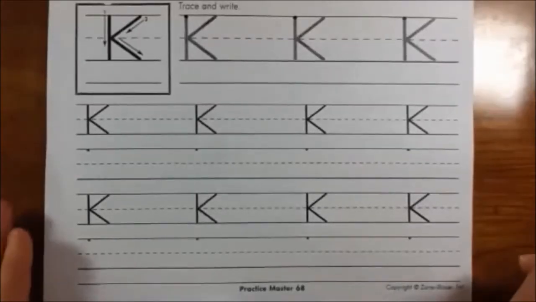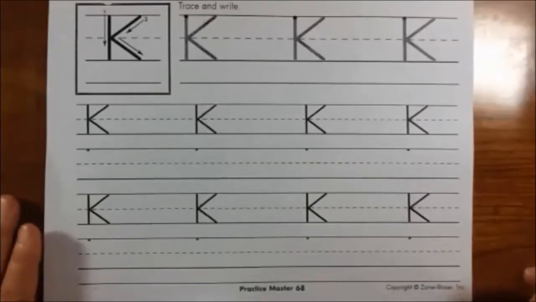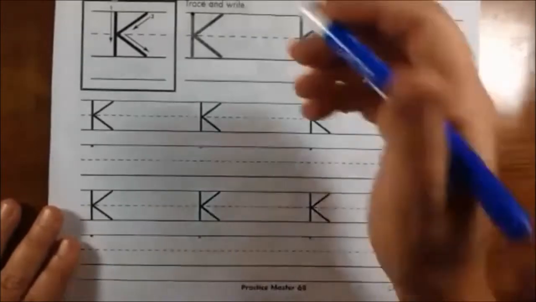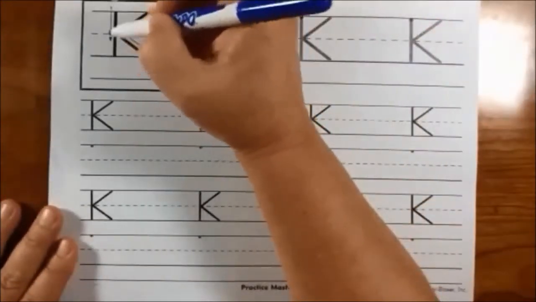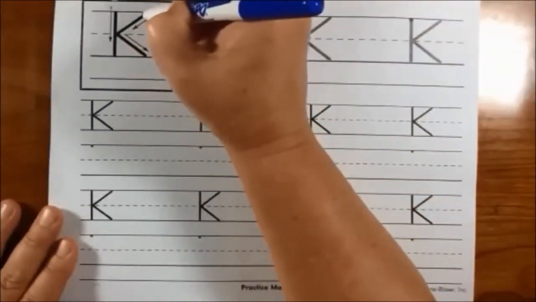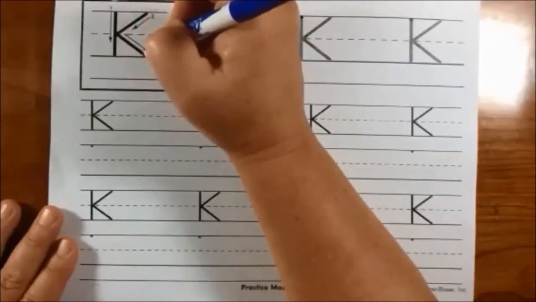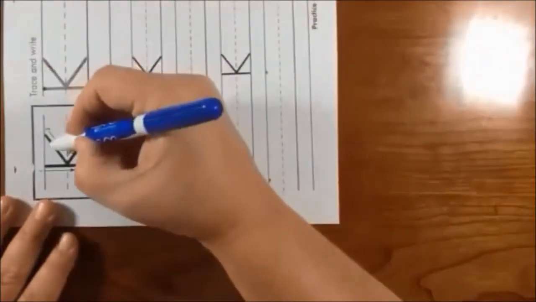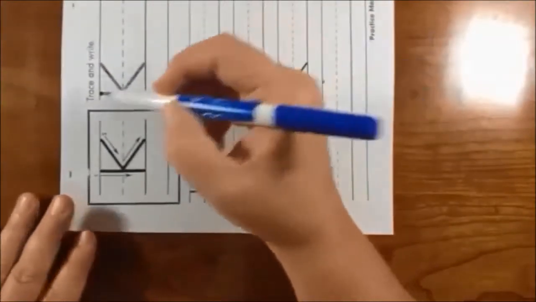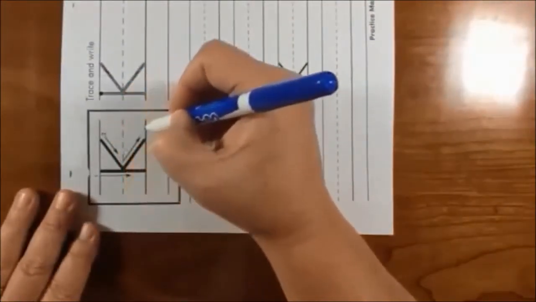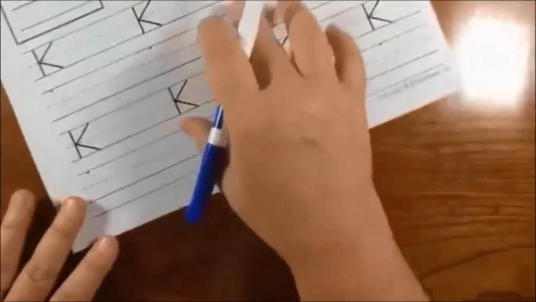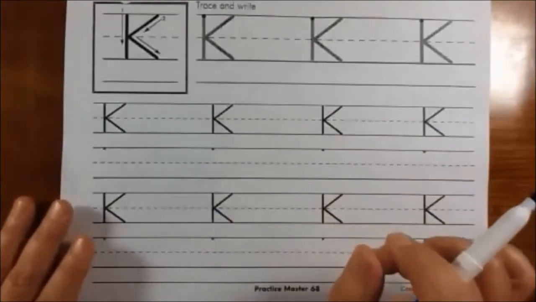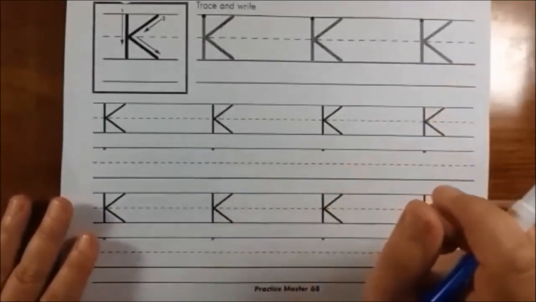Let's learn how to make the uppercase K. The uppercase K is made of one straight up and down line and two slanted lines. It slants in and slants out. And if you look at it, it's like a sideways V. Can you see that? There you go. Sideways V. Okay? But we don't turn our paper to make it. I just want you to be able to see that it's a V turned sideways.